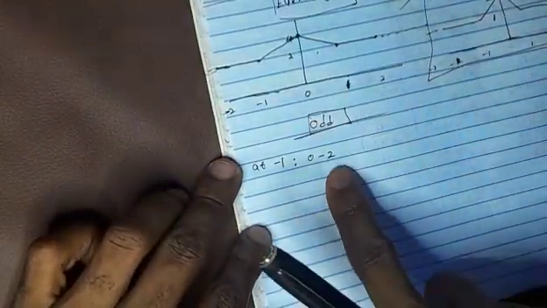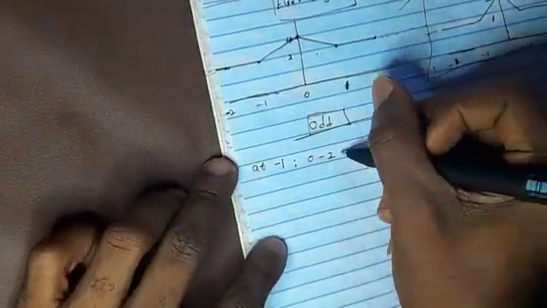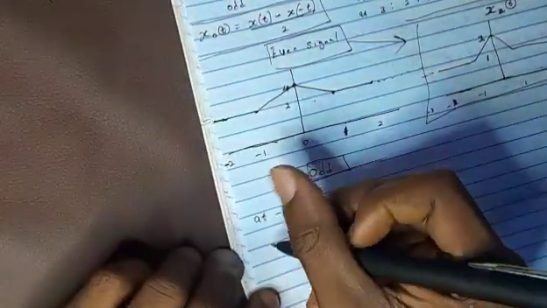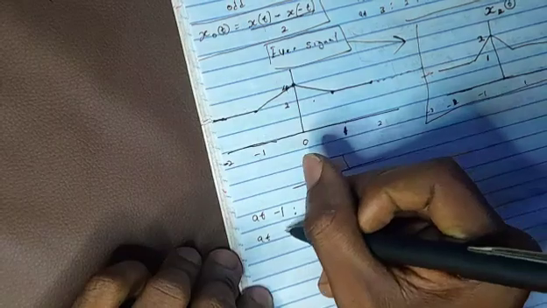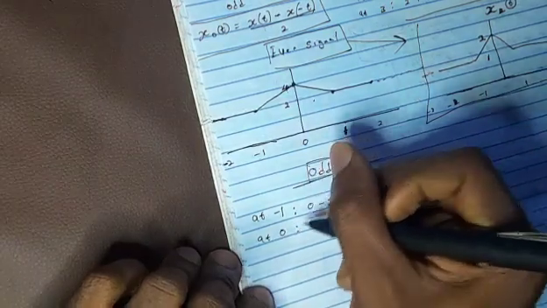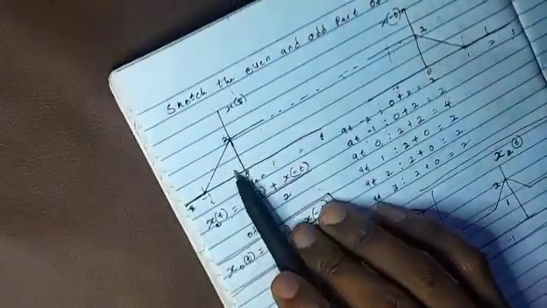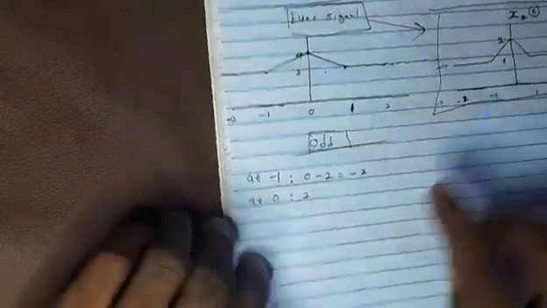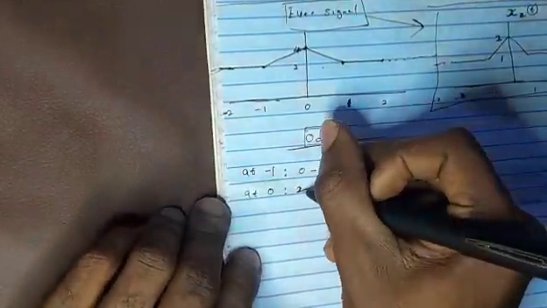We have it to be 2. So equals minus 2. So at 0, we have it to be what? 2. We have it to be 2, right?